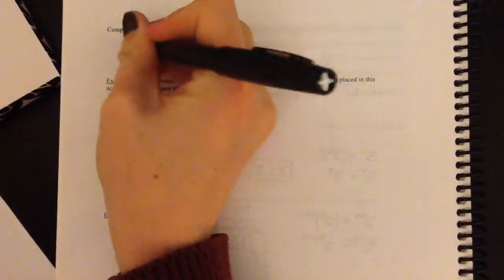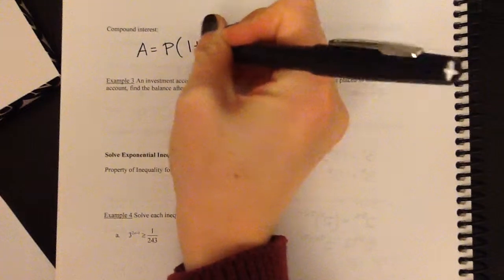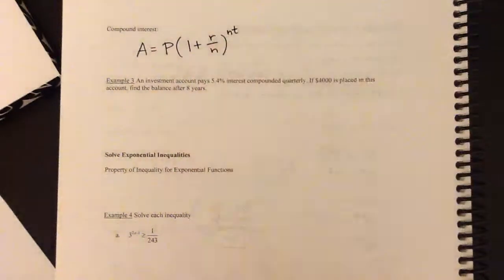So we're going to start with compound interest, which involves a formula. This formula you will not have to have memorized. This will be given to you. But it looks like this. We've got the compound interest formula: A equals P, a capital P on the outside, times the parentheses 1 plus R over N, and then on the outside, as an exponent, we have N times T.